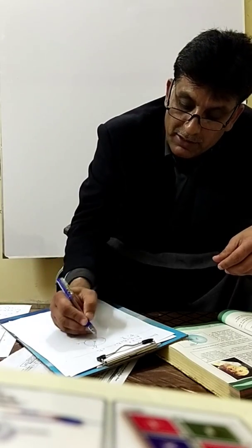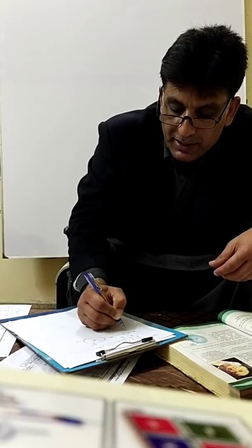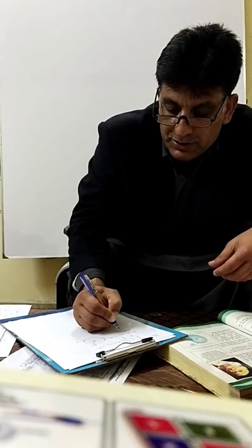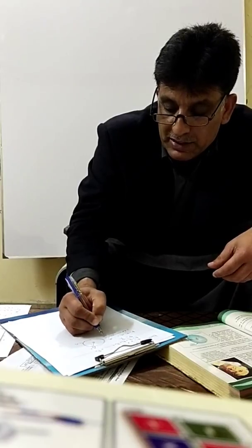So the total electric flux through the sphere will be phi equal to phi 1 plus phi 2 plus so on plus phi n, that is E A1 cos 0, E A2 cos 0 plus so on plus E AN cos 0.